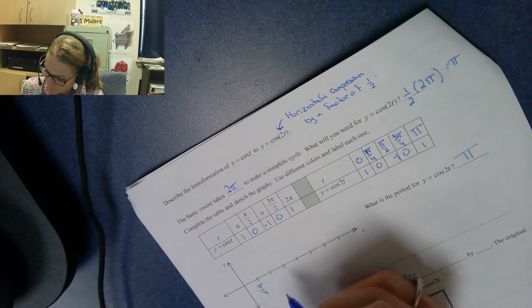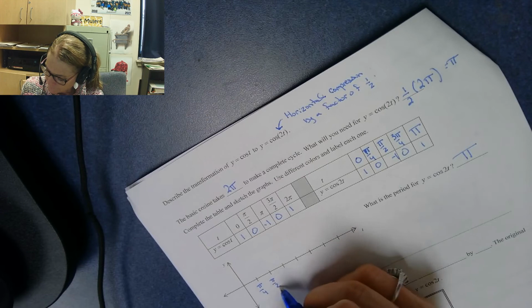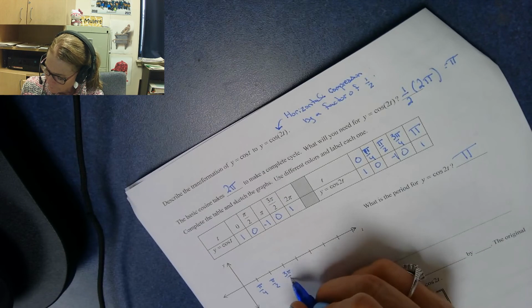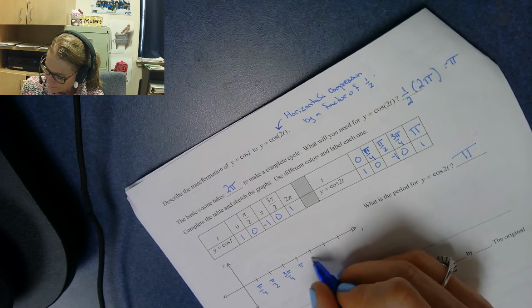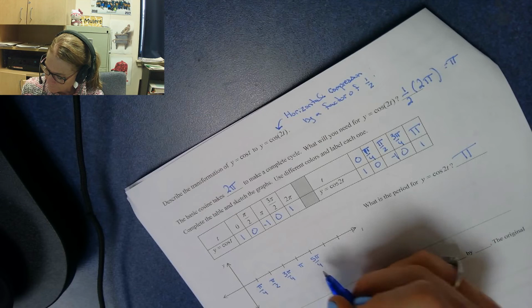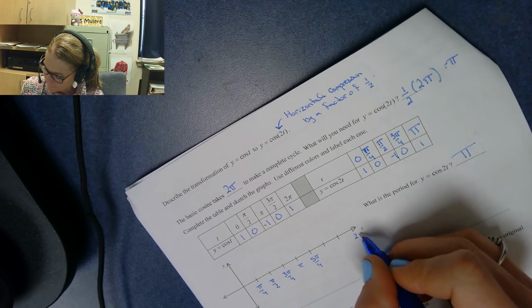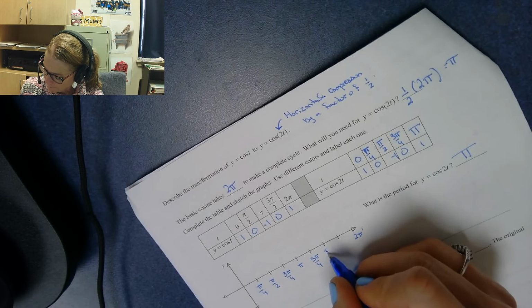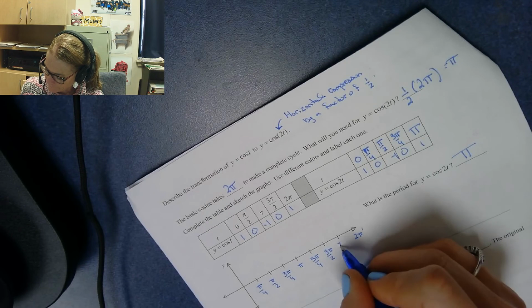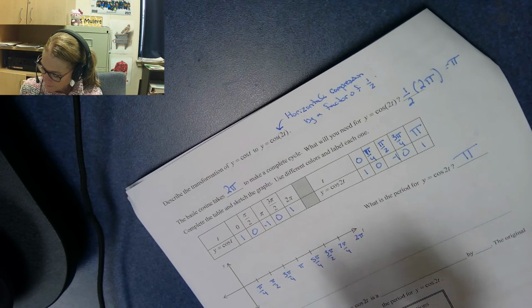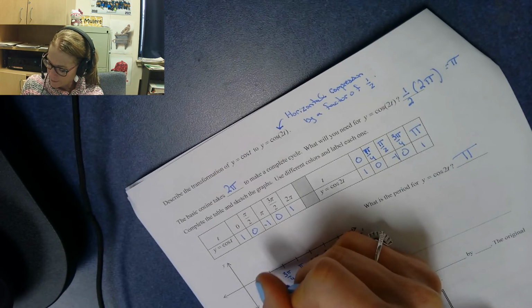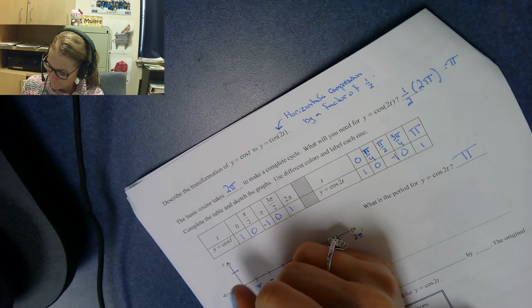Pi over 4, pi over 2, 3 pi over 4, pi, 5 pi over 4, going all the way to 2 pi here, 3 pi over 2, 7 pi over 4. Okay, so I put in the big 5 right here, so let's graph cosine.